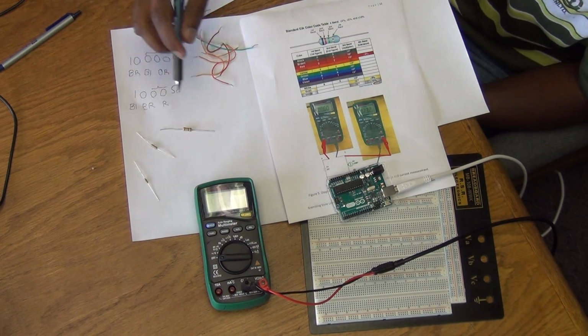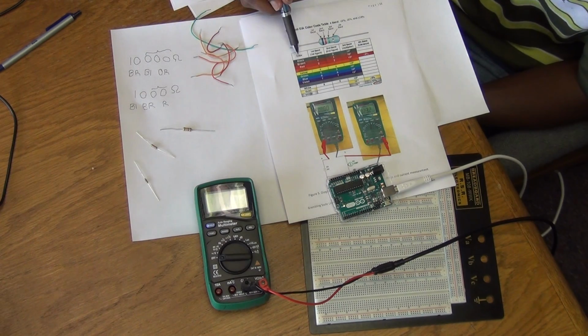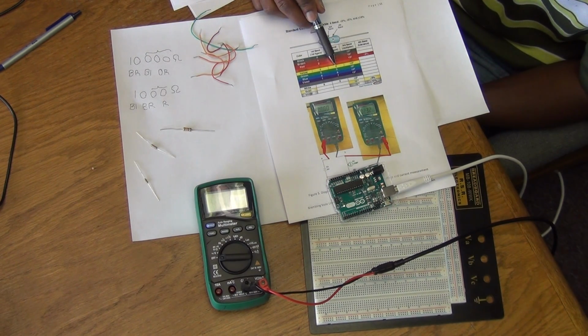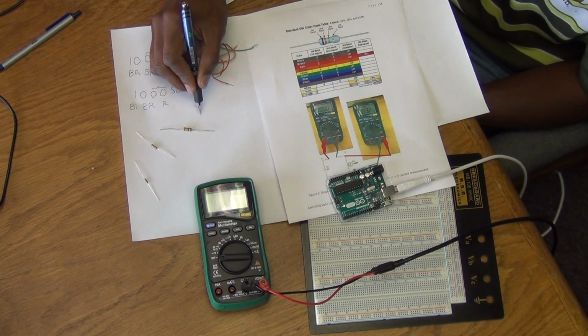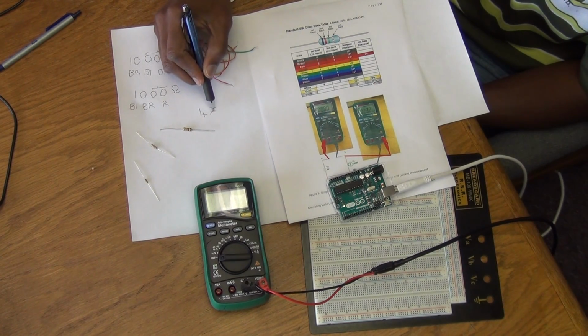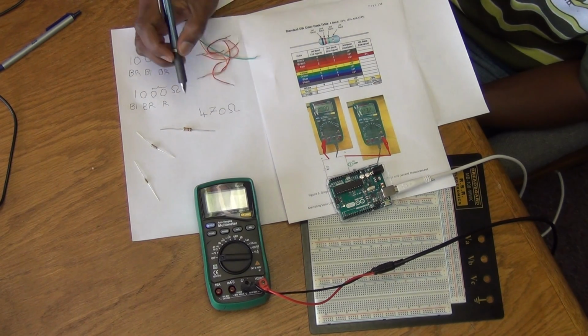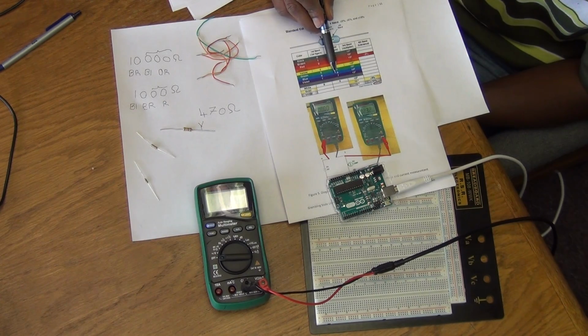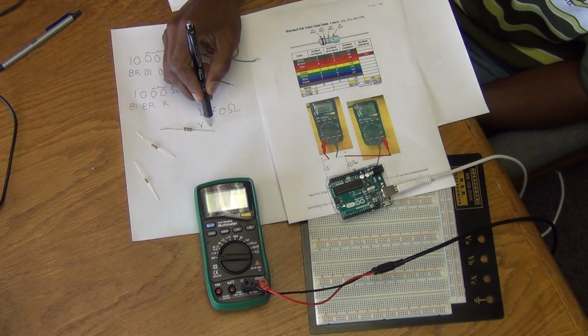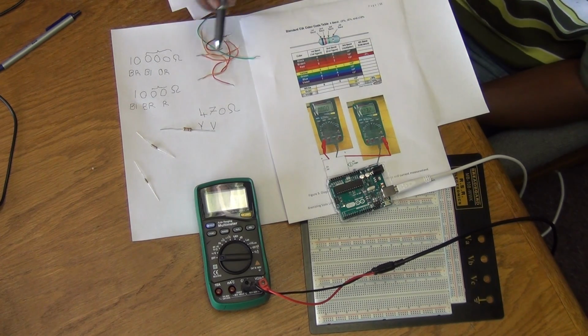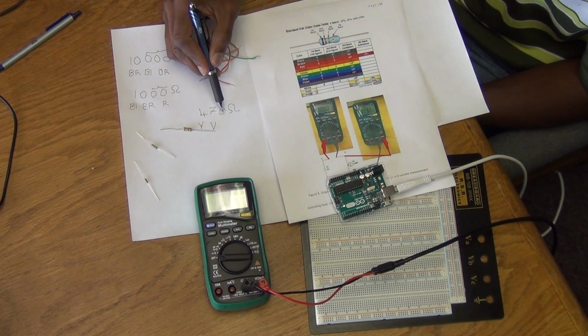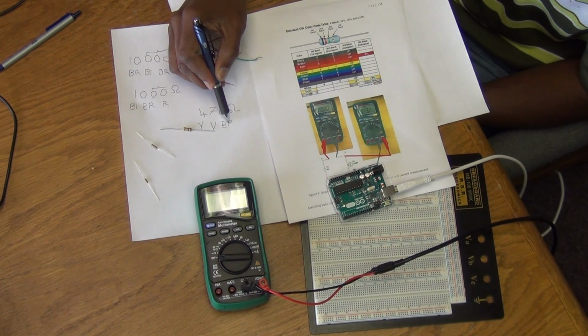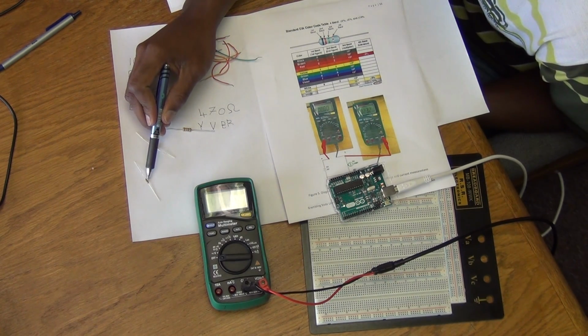And then we have the 470 ohm resistor. For the 470 ohm resistor, the first digit would be a 4. So we come to the table here, and 4 is yellow, so the first band should be yellow. And then for 7, we have purple or violet, so the second band is violet. And the third band is only 1 0. So 4, 7, and 0. So this should be brown. If you look at this one, we see yellow, violet, and brown.